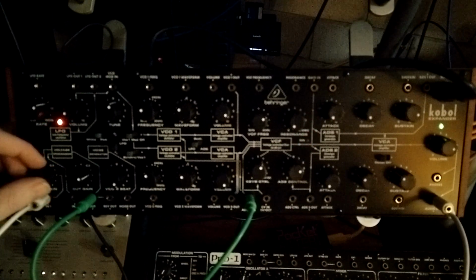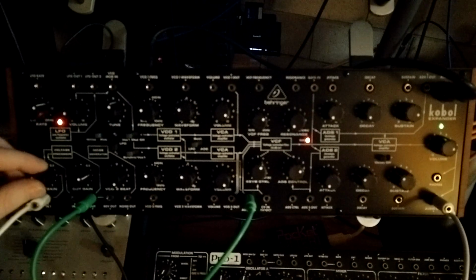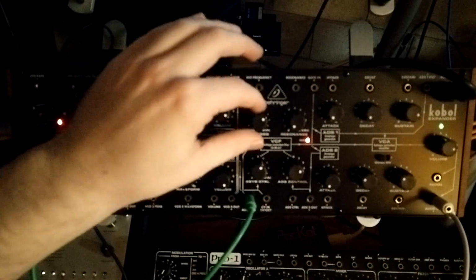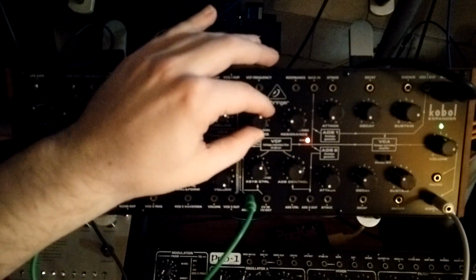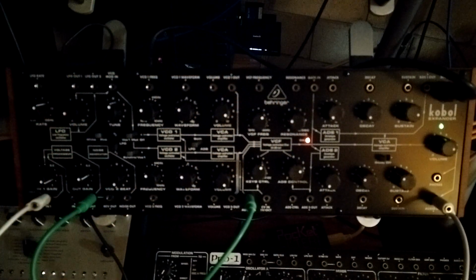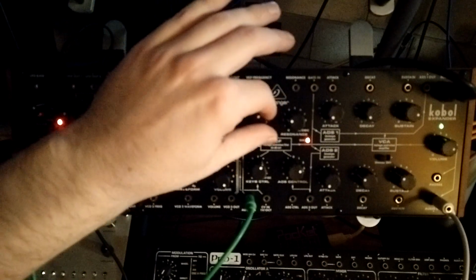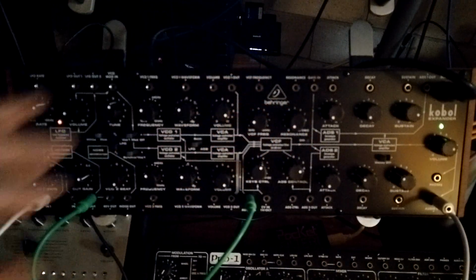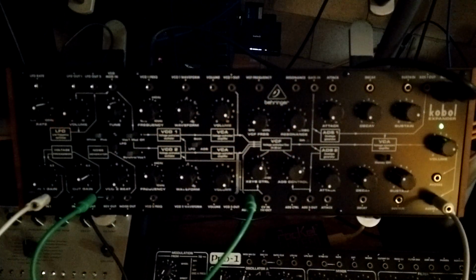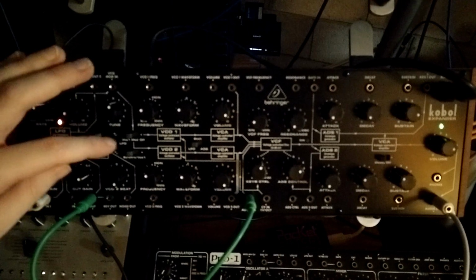And at higher settings, it just totally overdrives the filter. Pretty powerful sound for a budget synth.